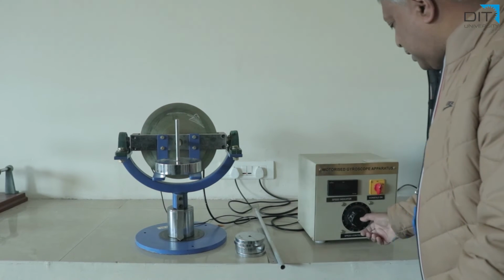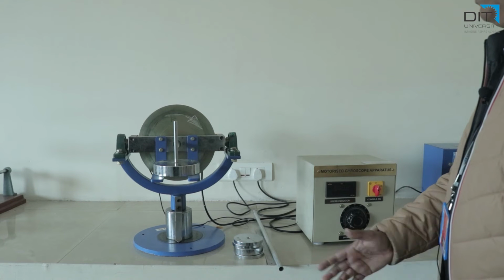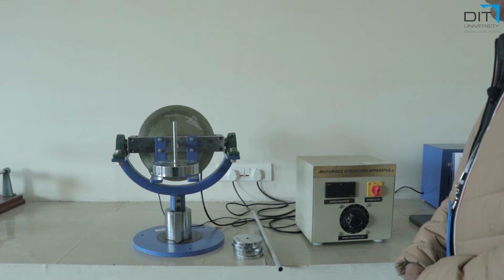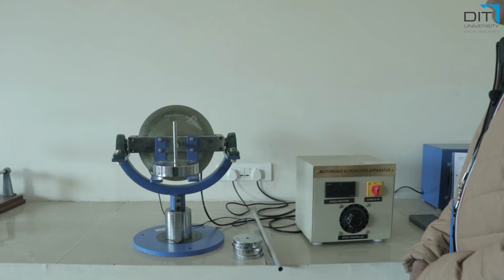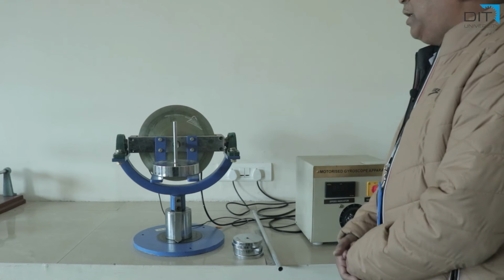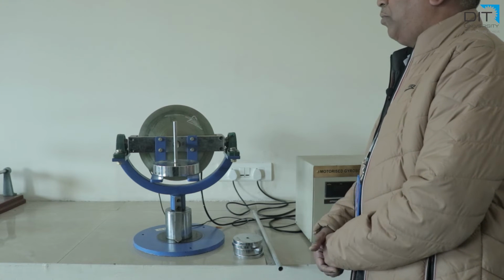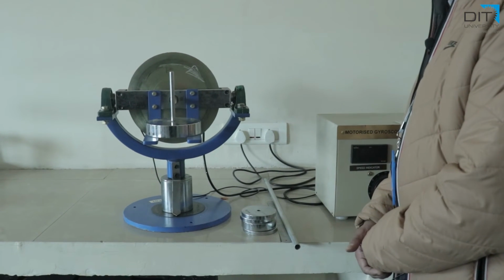The moment we start and the speed stabilizes, say at 2000 RPM, that is the speed of spin in revolution per minute. But for the calculation, we have to convert it into radian per second, right? The formula you know all, 2πN/60, right? So this way, this is calculated.